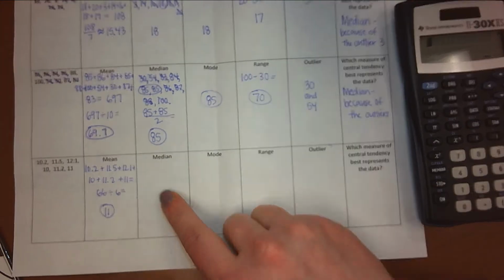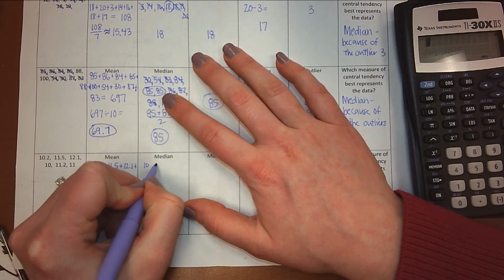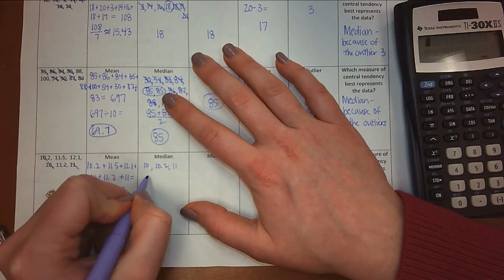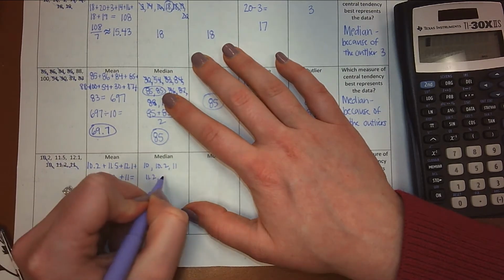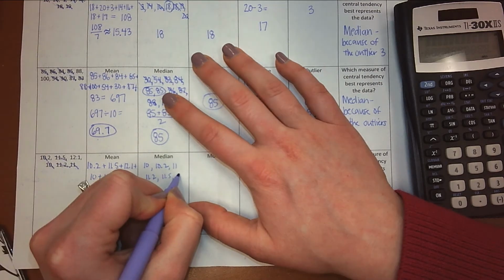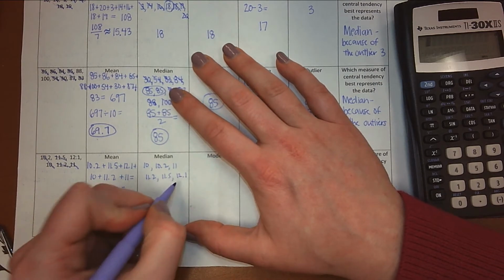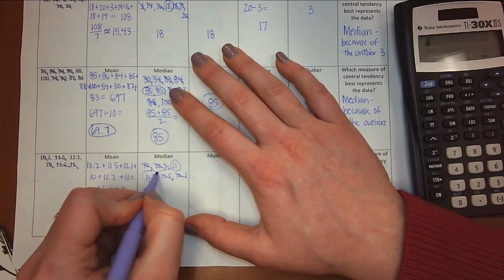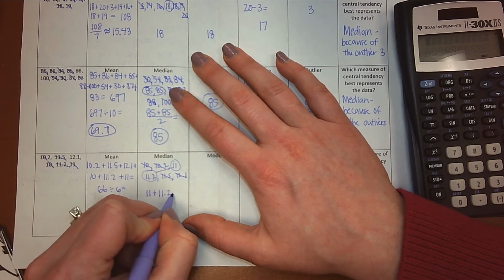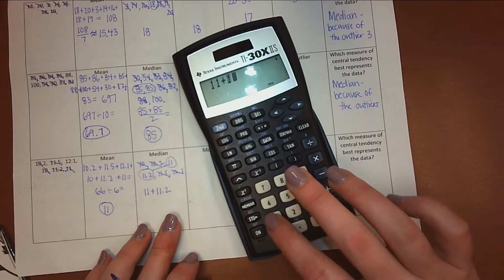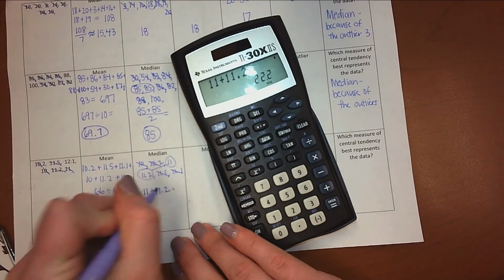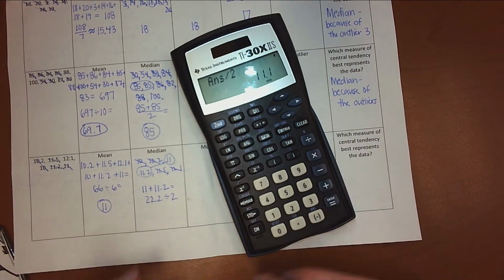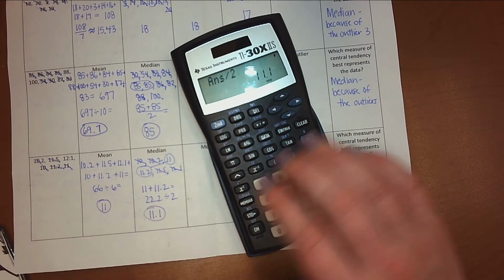To find median, we order least to greatest. So first is 10, 10 and 2/10, 11, 11 and 2/10, 11 and 5/10, 12 and 1/10. So my biggest and smallest, my next biggest, my next smallest, I have two middle numbers, and I need to find their mean. So I'm going to add 11 and 11 and 2/10, and get 22 and 2/10, and then divide by how many values there are, 2. And our median is 11.1.